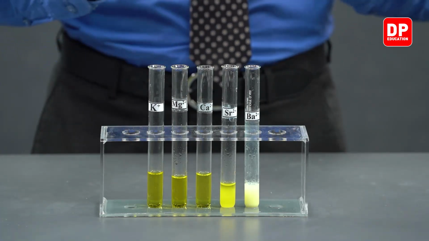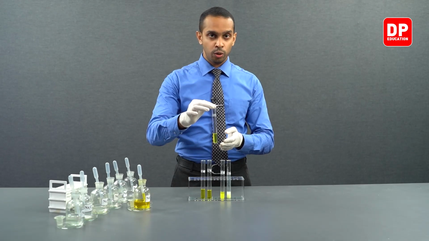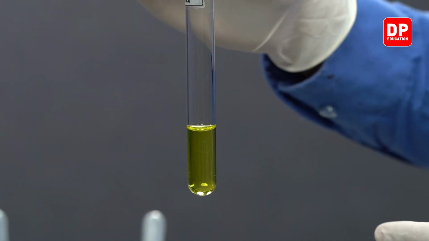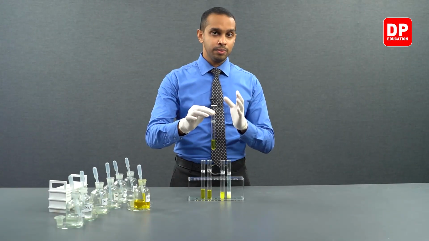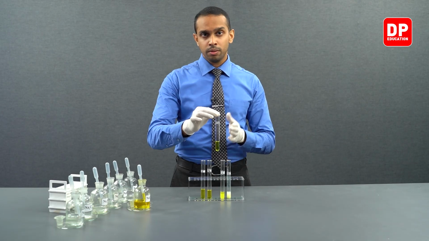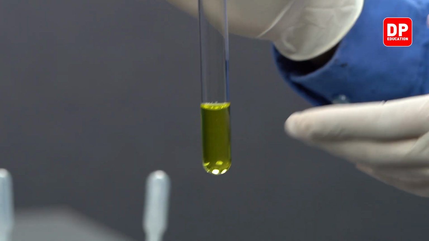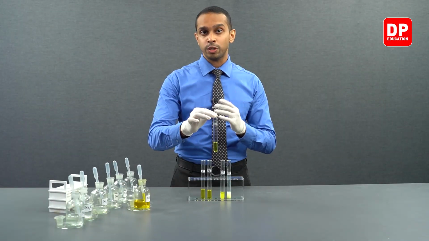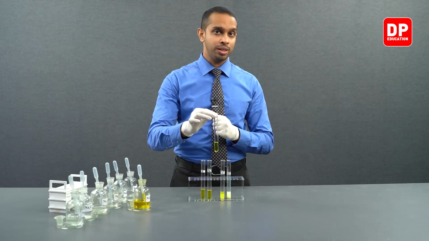Then we moved on to calcium. Calcium also we saw the same observation. When reacted with the chromate anion, calcium will form calcium chromate, which is water soluble, meaning calcium ions and the chromate anion are present in this medium in the aqueous form, and aqueous chromate anions are yellow in color.